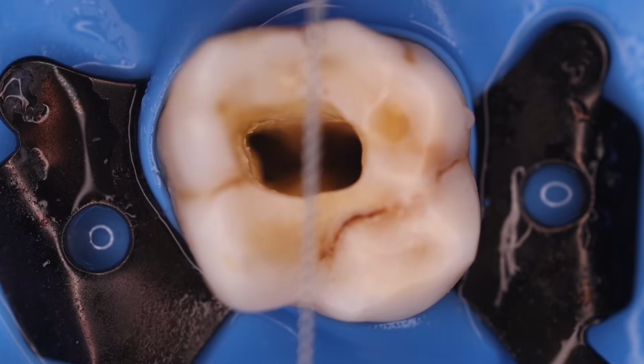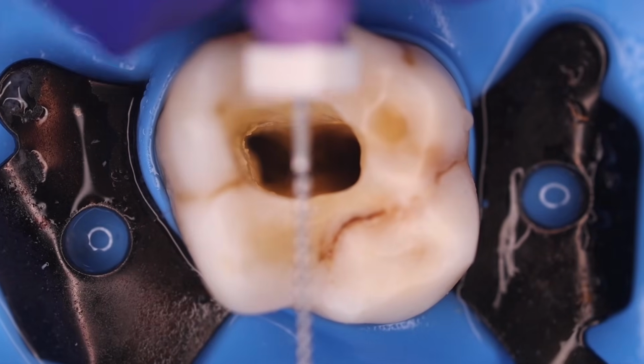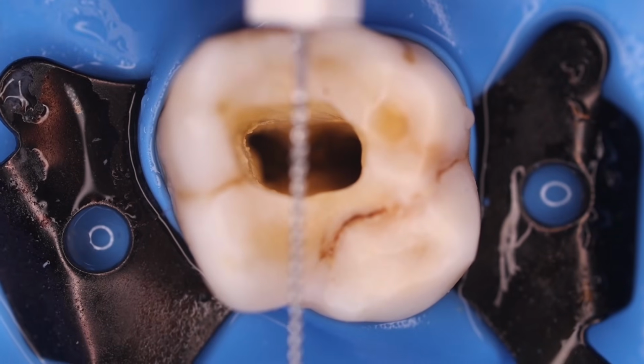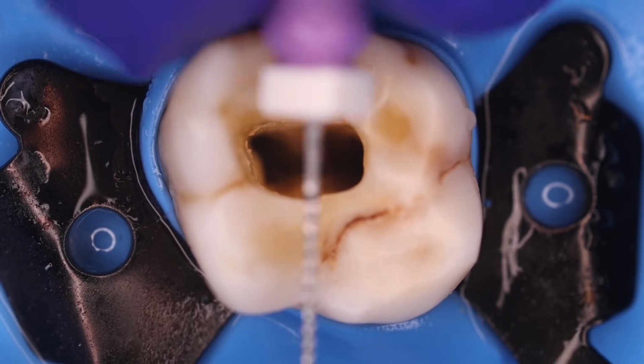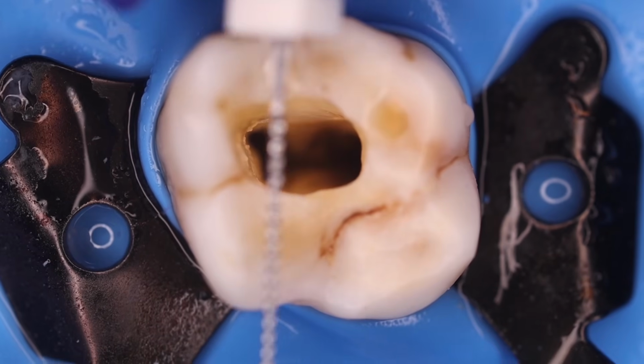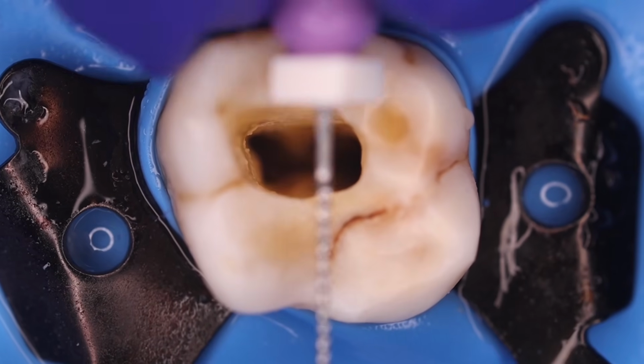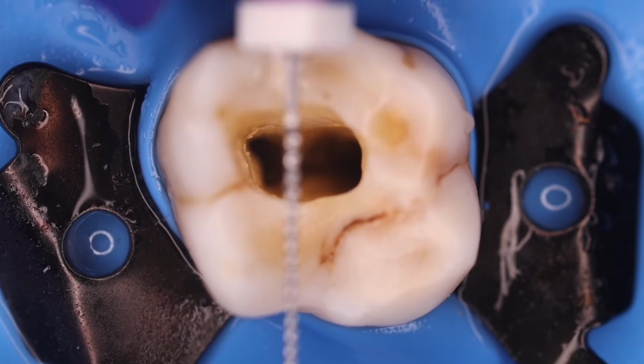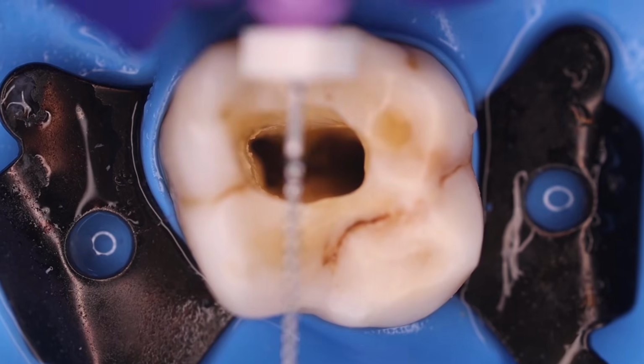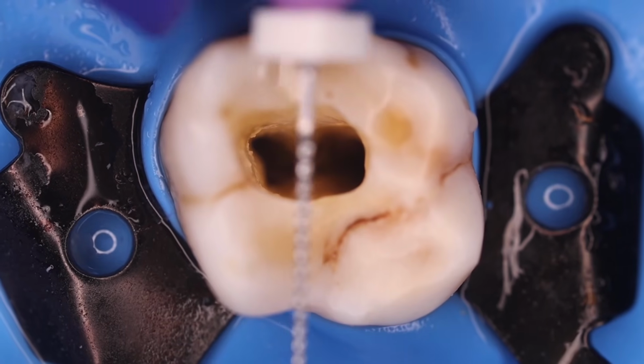And now we will use the 10 K file to initially negotiate the canals. For the orifices that we have located, we should be able to insert the file into the canal orifices up to the length of the root.